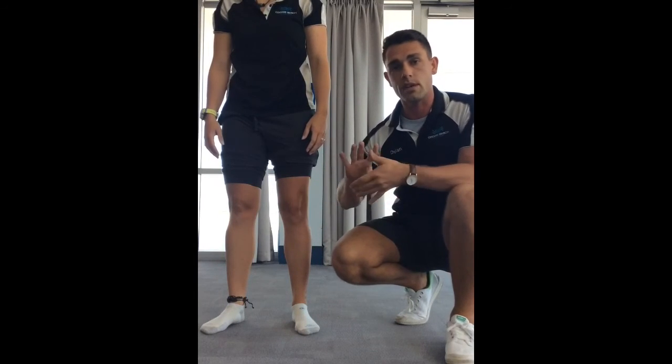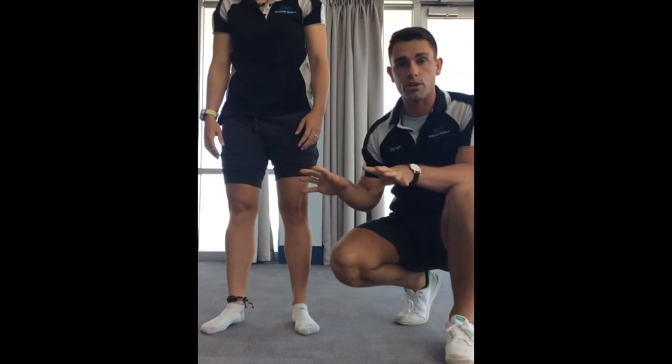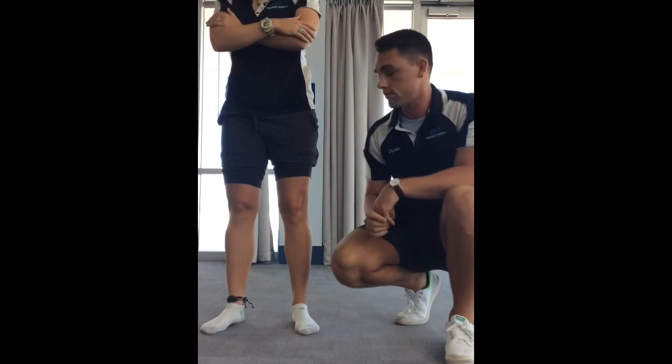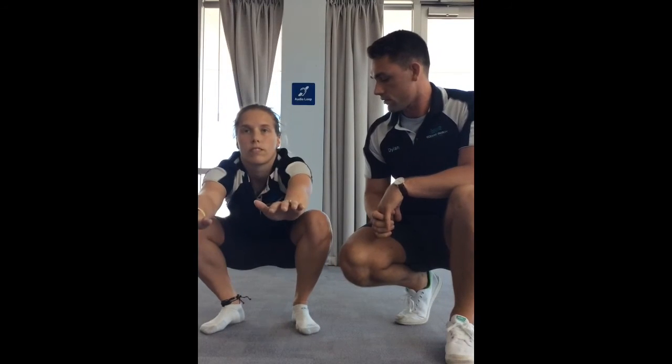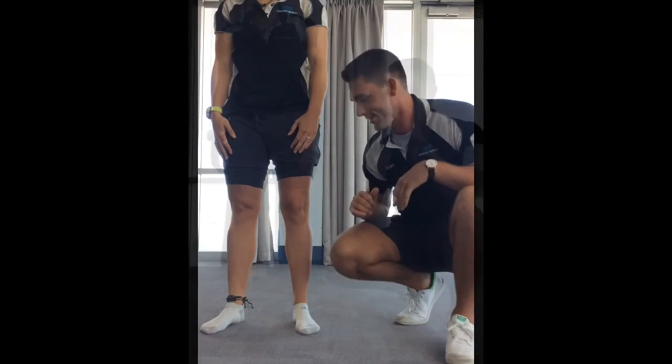So what we're going to do is pre-cue the movement with that minor amount of external rotation, and I want you to see the changes in the exact same places. Go for it. You see that? All good.